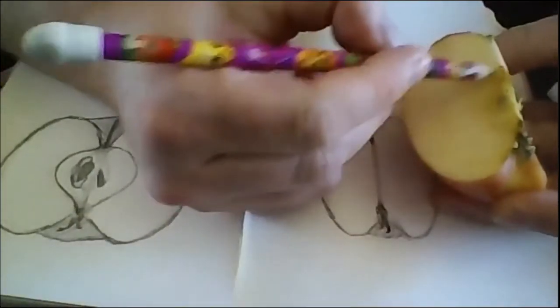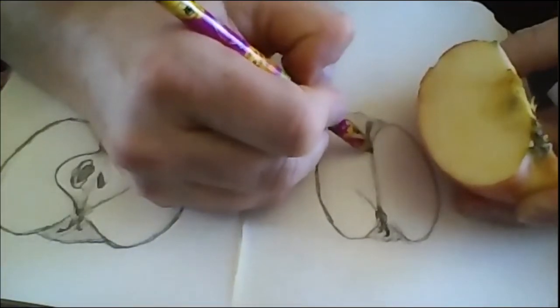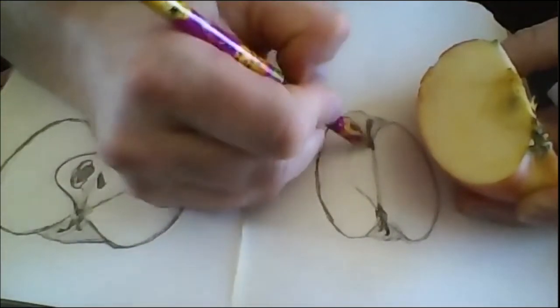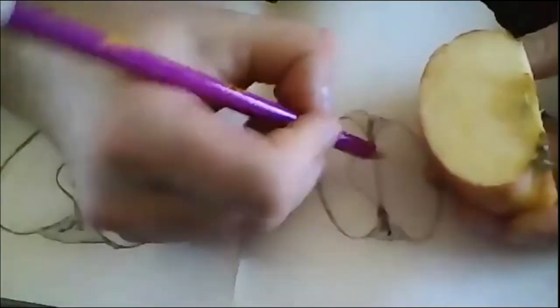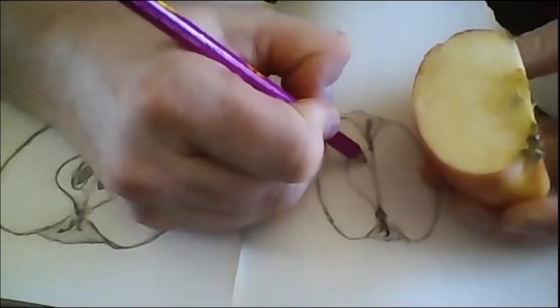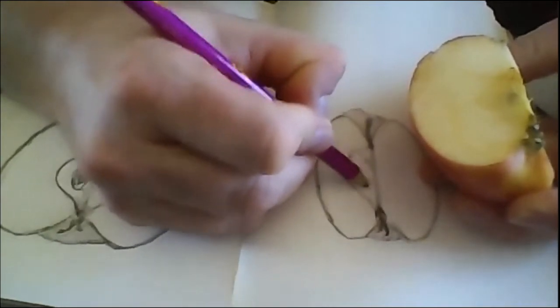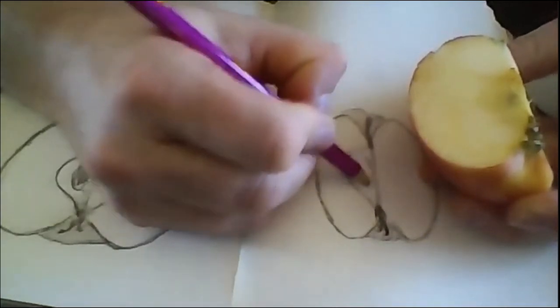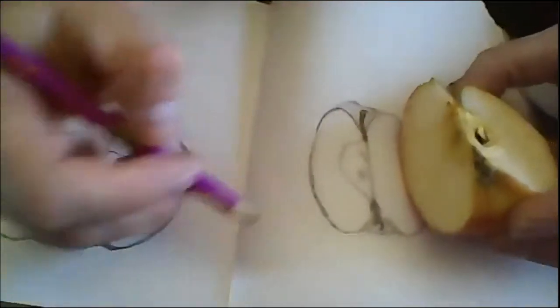That one goes up a little bit steeper. This one comes out a little bit more, down and out. This side has a little hole right here. And this part is really shaded because you can see the seed, but the seed's not exposed.